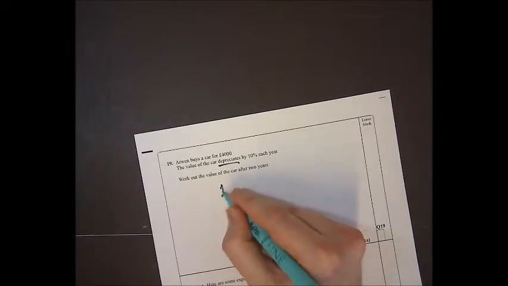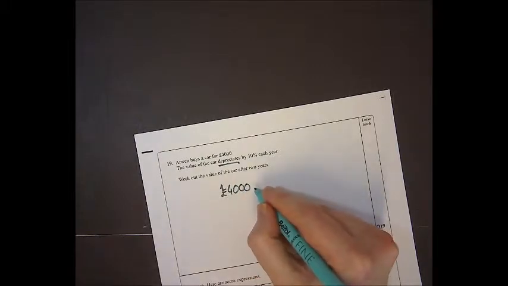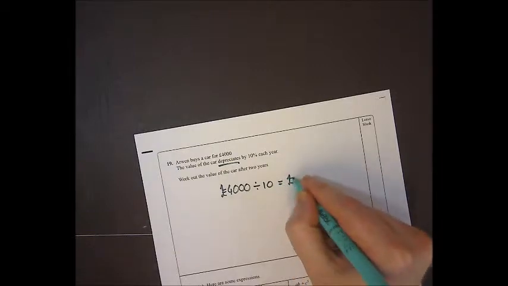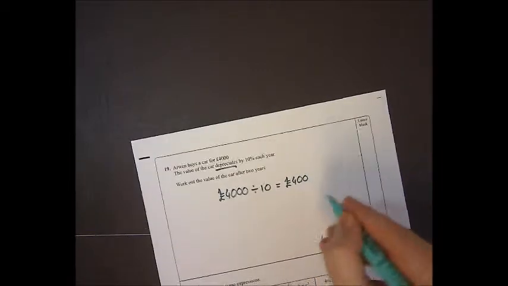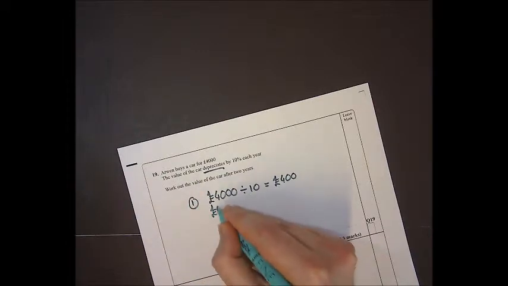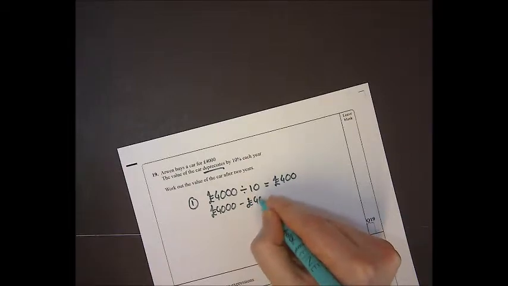So Arwen buys a car for £4,000. The value of the car depreciates by 10% each year. It loses value. So £4,000, and we want 10%, so we're going to divide by 10. It's £400. So at the end of year one, it is going to be £4,000 take away £400. It's going to be £3,600.